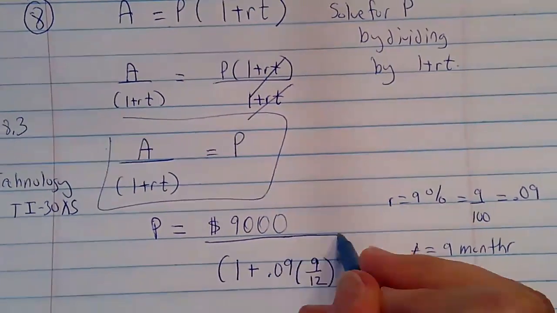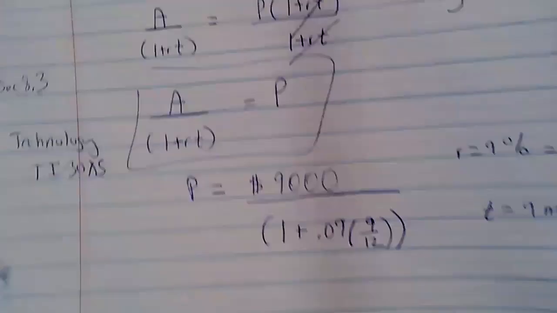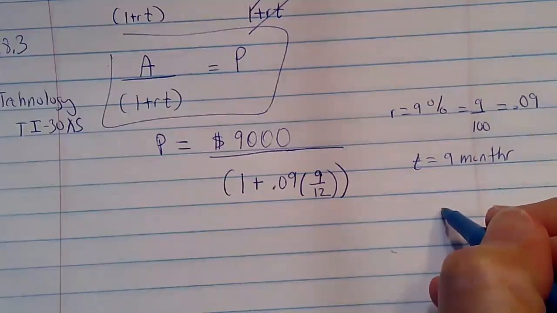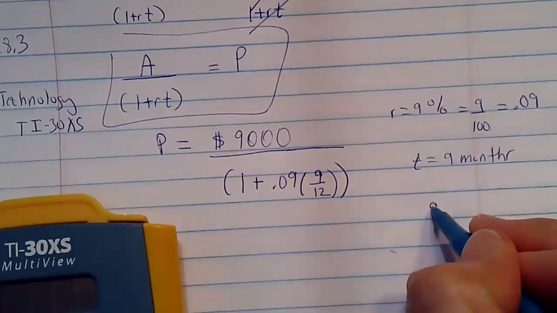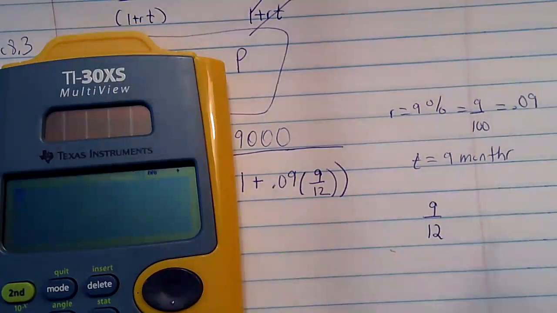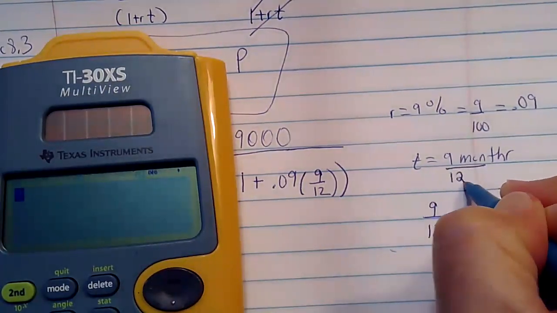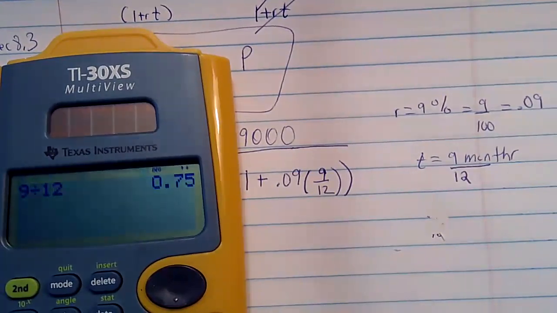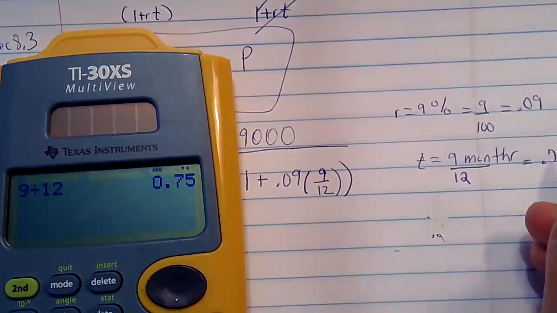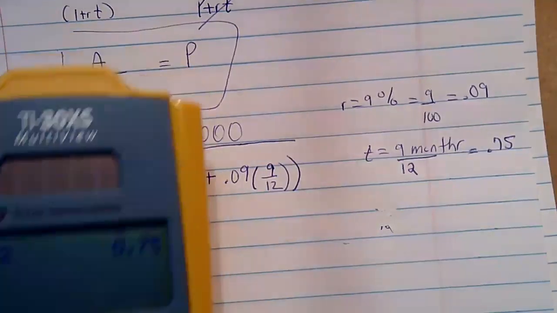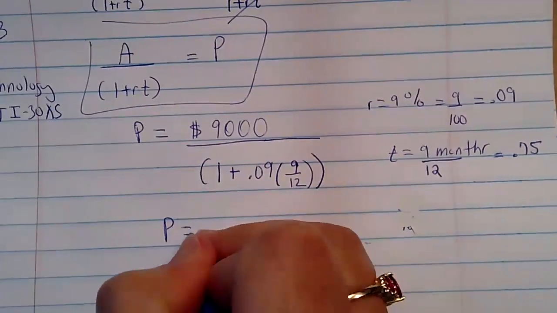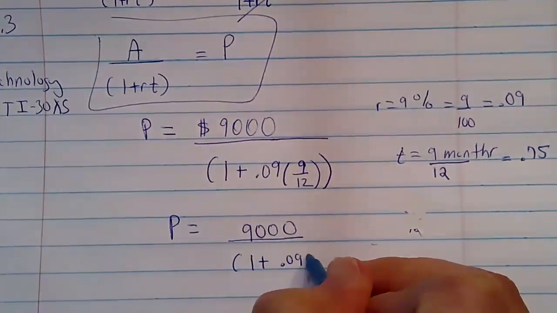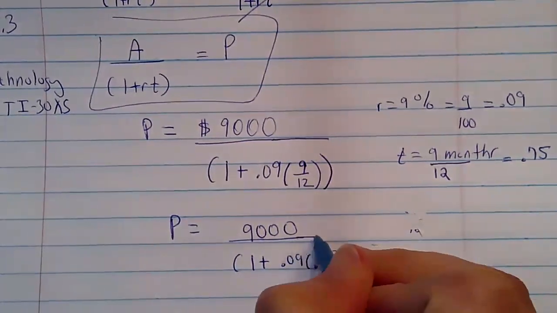And then technically this would get reduced. Now, 9 over 12 terminates, I believe. There shouldn't be any harm in doing this here. Let me just see if it terminates. If I do 9 divided by 12, yep, that equals 0.75. So that terminates, it's not a repeating decimal, so I'm going to choose to use that. So I basically have 9,000 over 1 plus 0.09 times 0.75.